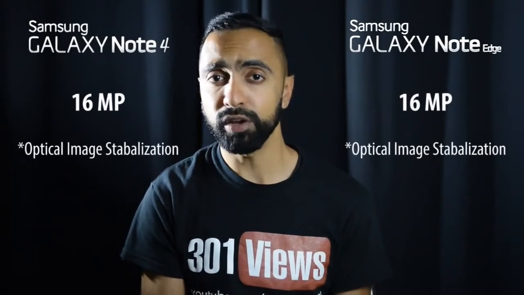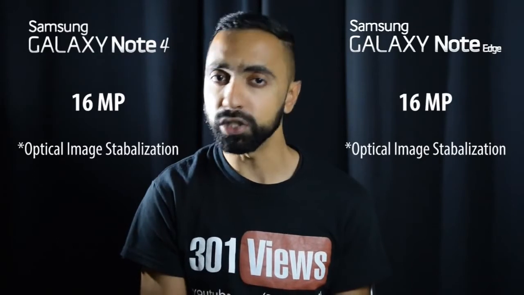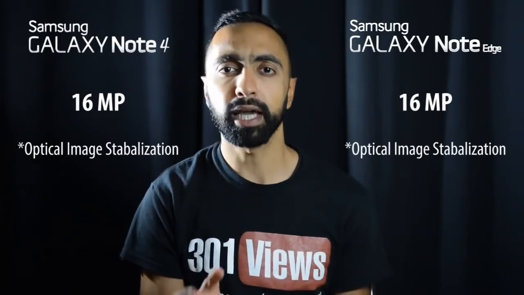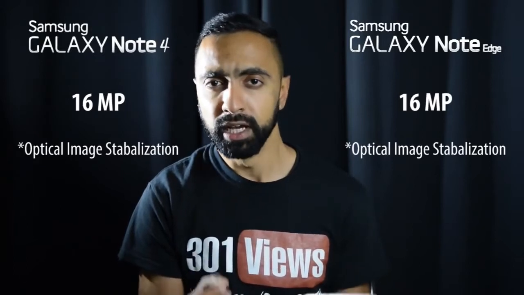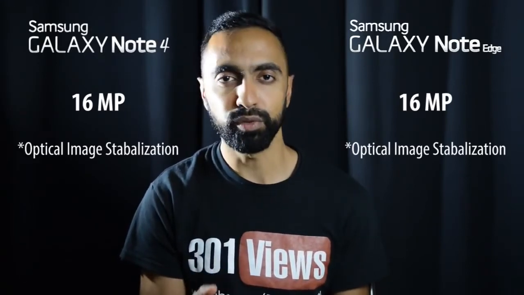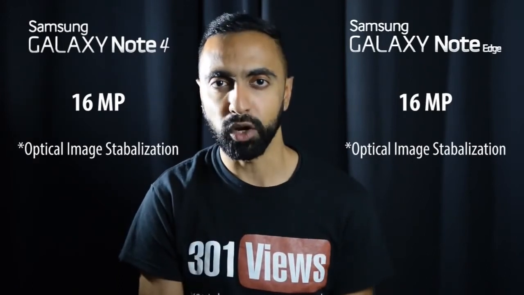Cameras are the same here. The rear-facing camera, you've got a 16 megapixel rear-facing camera with optical image stabilization, so this is a great improvement. Samsung cameras are very good generally. You can see lots of tests of other cameras that I've done, Samsung Galaxy S5, Samsung Galaxy Note 3 for example. Once we get these devices in hand as well, we'll have lots of camera tests on the channel.